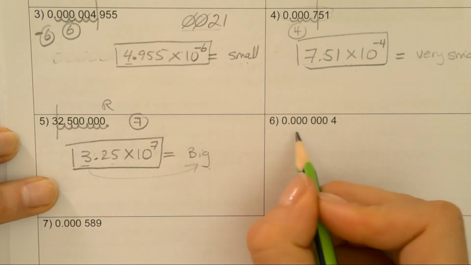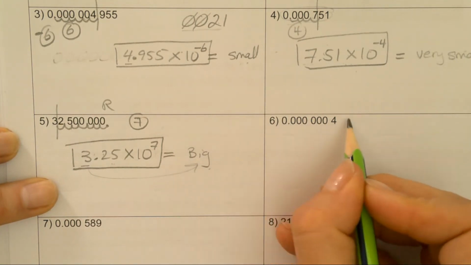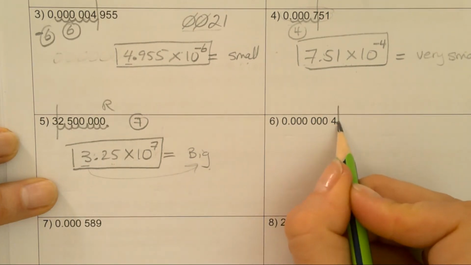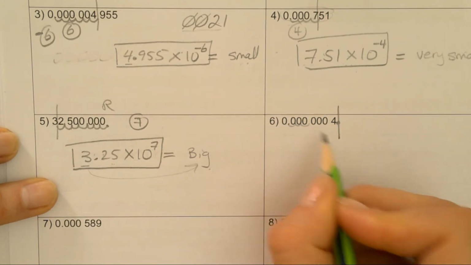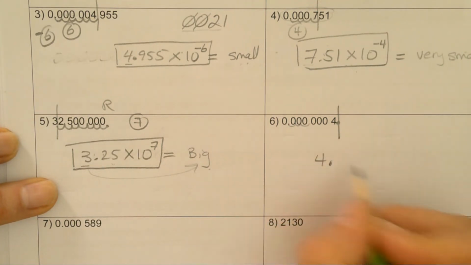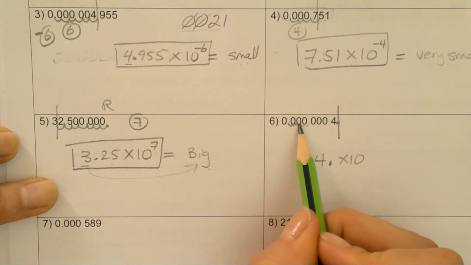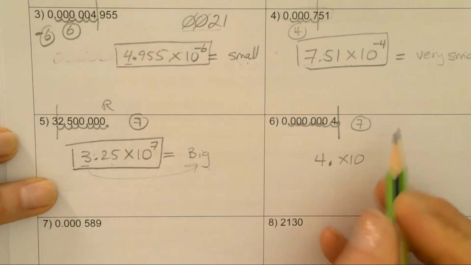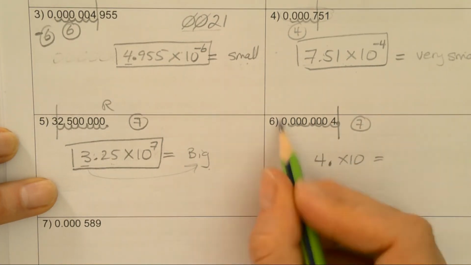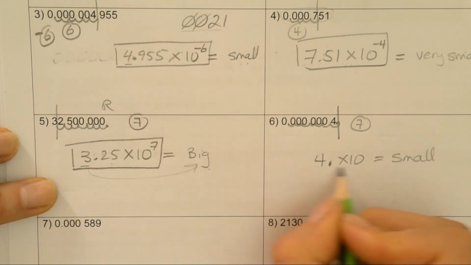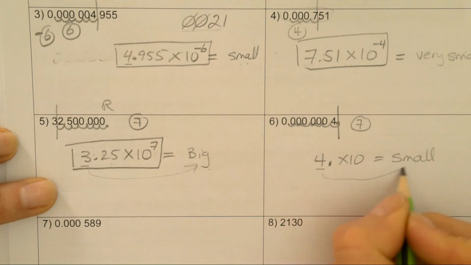Okay, so I need to move this so there's one digit in the front that's not 0. I'd move it here. So I can go 1, 2, so it's going to go 4 point, there's nothing afterwards, so I'll put the decimal there, times 10. How many places do I move it? 1, 2, 3, 4, 5, 6, 7. So, is this a big or a small number? Oh, it's really small. So I need to make this from 4 to a very small number.